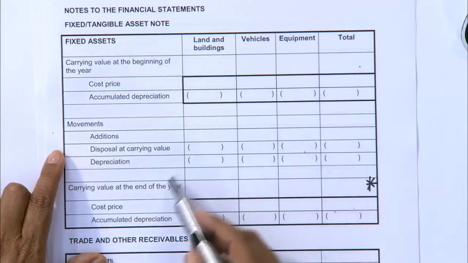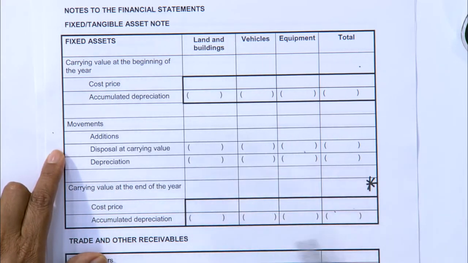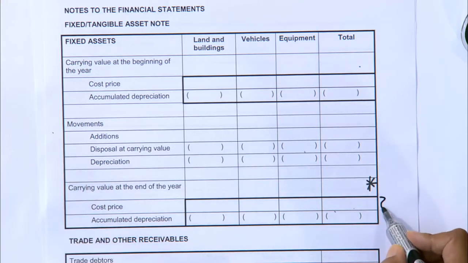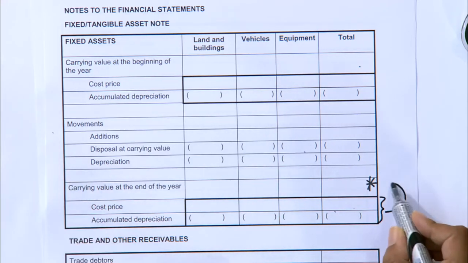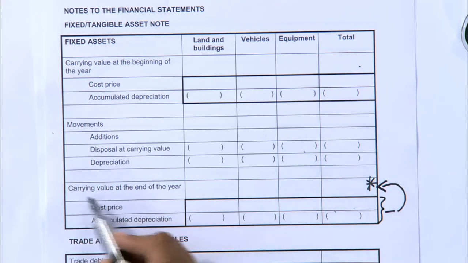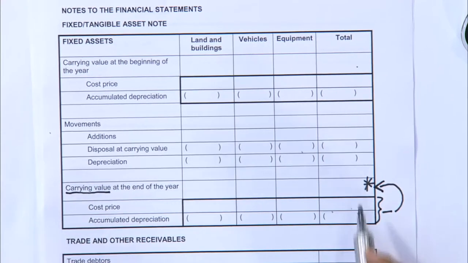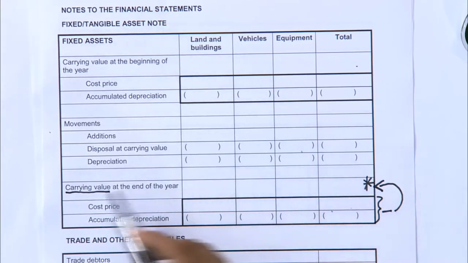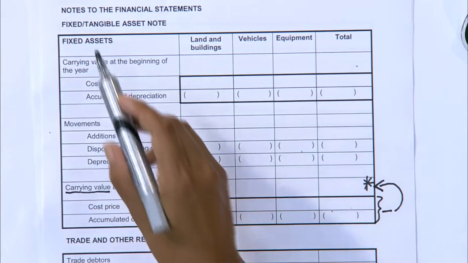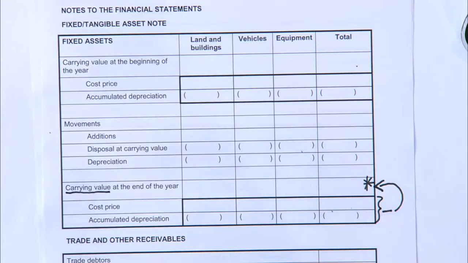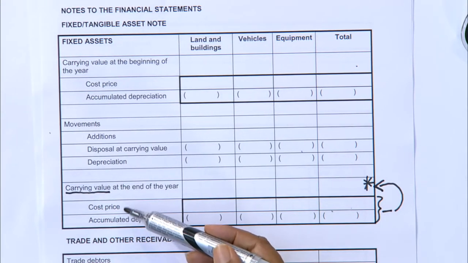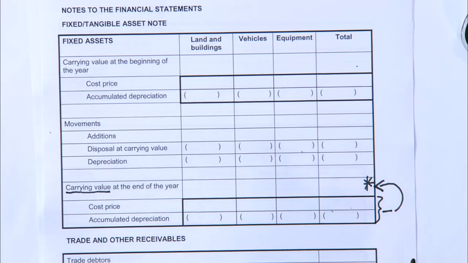But at the end of the day, this information is important. My cost price minus my accumulated depreciation gives me my carrying value. And that is the amount that I put on my balance sheet. The carrying value of my fixed assets goes on my balance sheet. What is that made up of? Cost price minus accumulated depreciation.